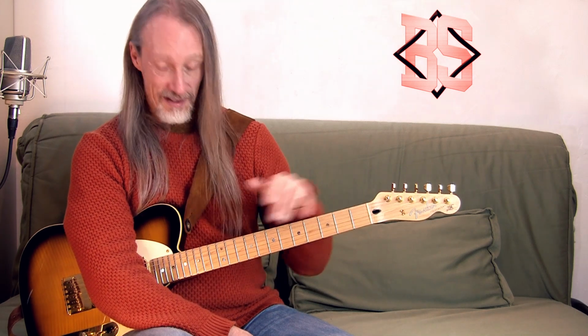I think this sounds fantastic, and it's actually not so difficult to learn. And by learning those inversions, you can play that Phrygian sound everywhere on the fretboard. Okay, when you change the key, you have maybe to fret the root, but it's also possible.